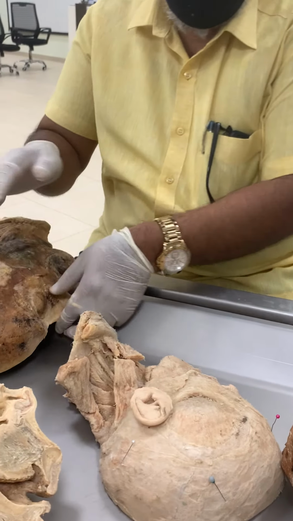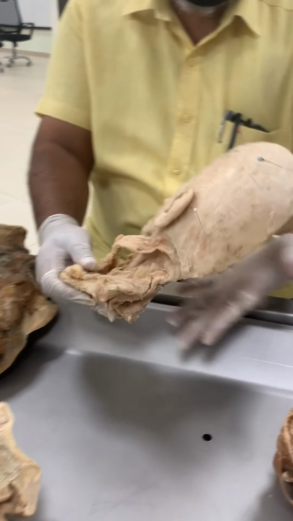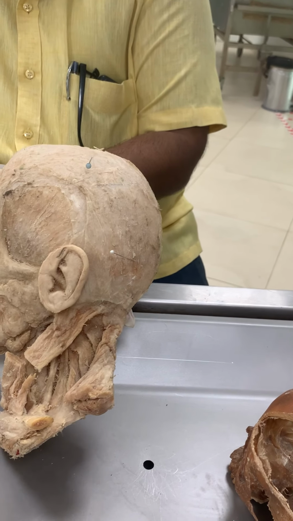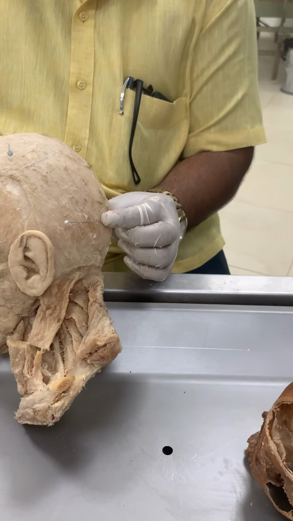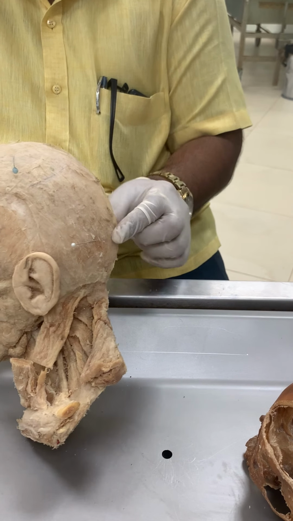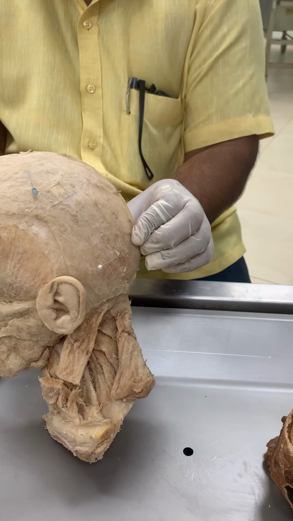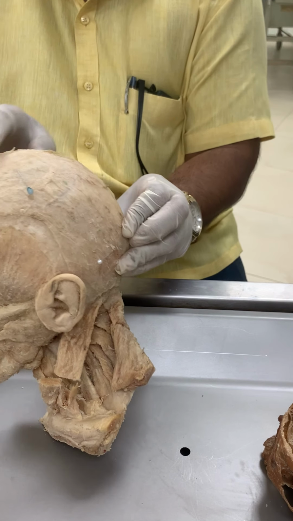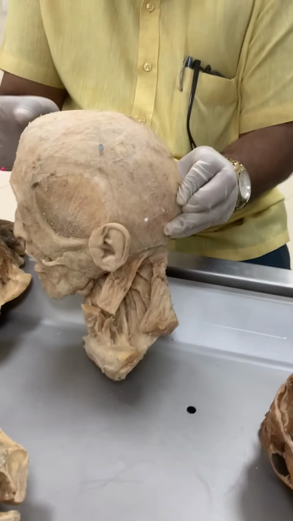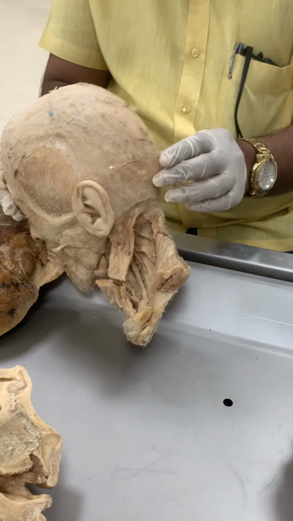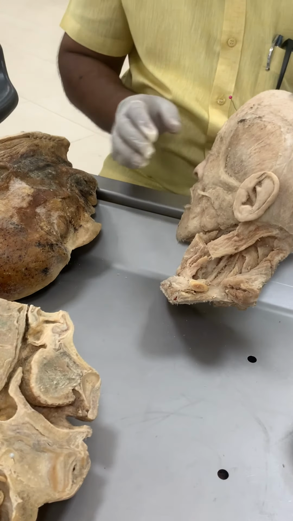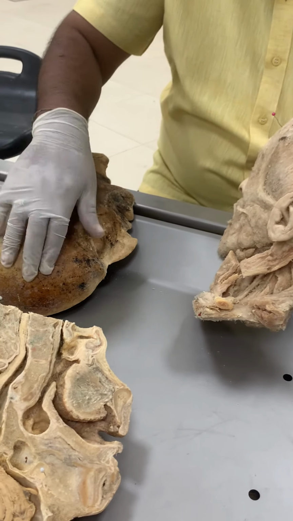And then here, what is this? Frontal belly. And then what is this? Occipital belly. And in between the two muscles, what is there? A sheath, the aponeurosis. So here you have to write origin and insertion, and here also origin and insertion. This is the scalp.